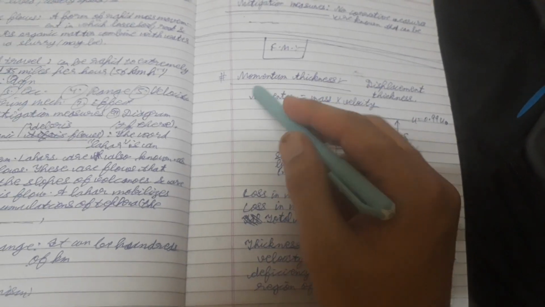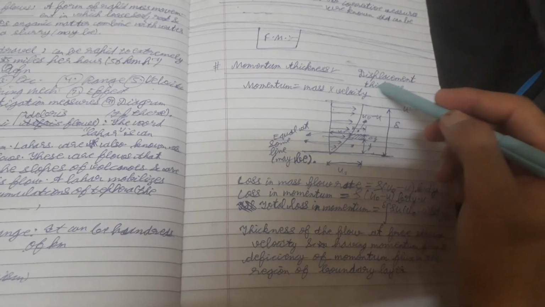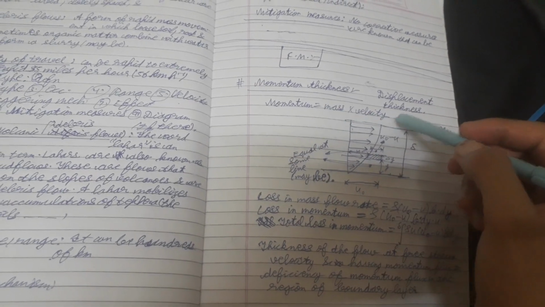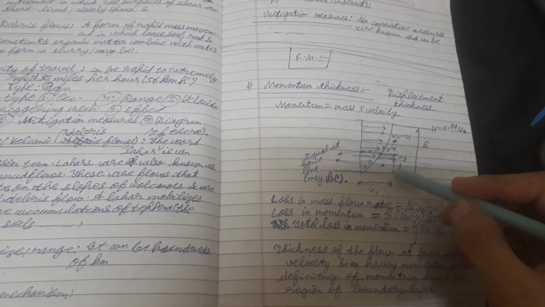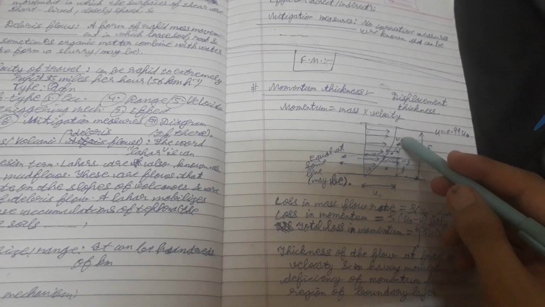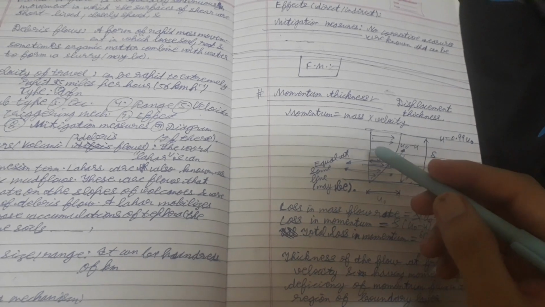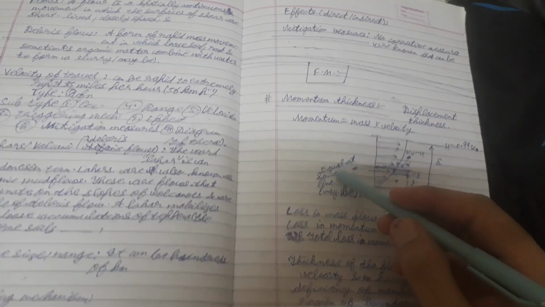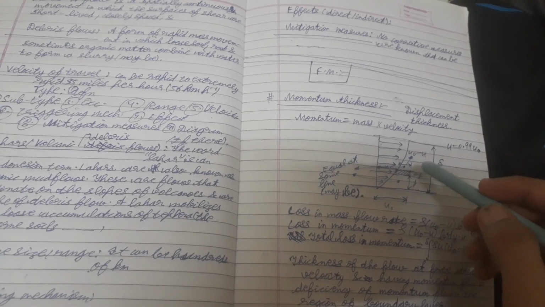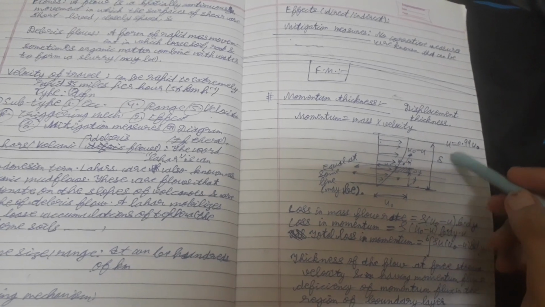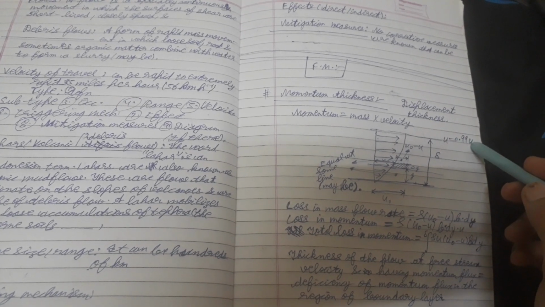Fluid mechanics, momentum thickness, displacement thickness. Momentum is equal to mass into velocity, then y, then delta y, then u, then u naught minus u, equivalent. This is equal at some line. This is u naught. This is delta. This is u equal to 0.99 u naught.